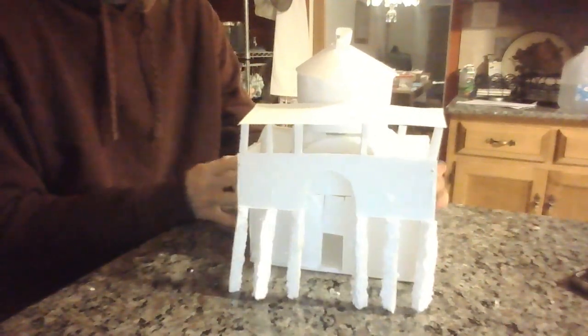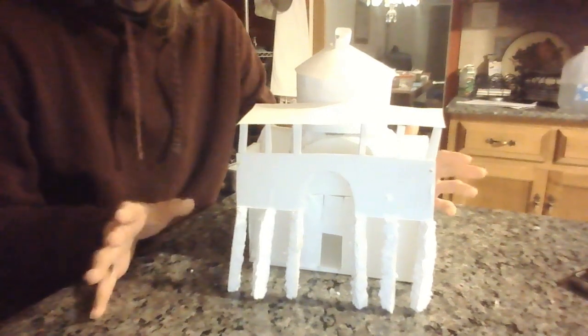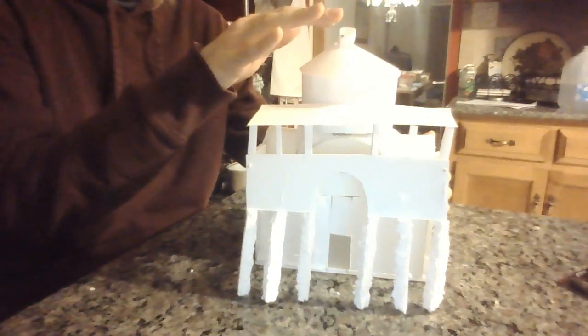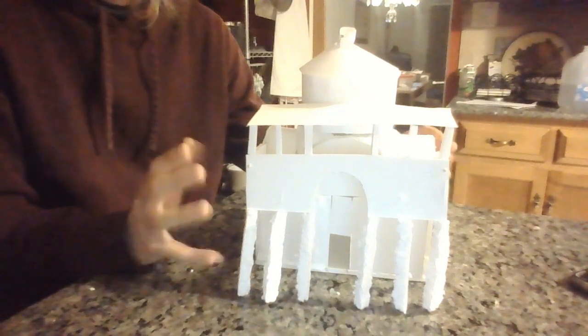This was made out of foam core, paper, toothpicks, glue. Here's the oculus. It's where light was allowed in and created the sort of atmosphere that was intended to be created.